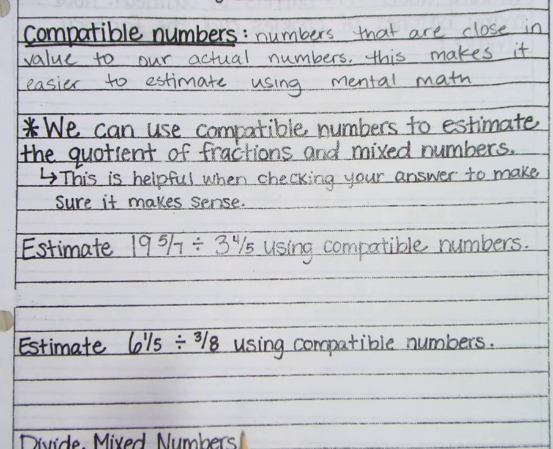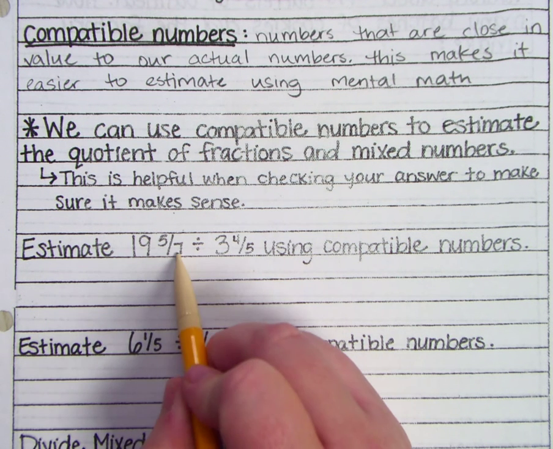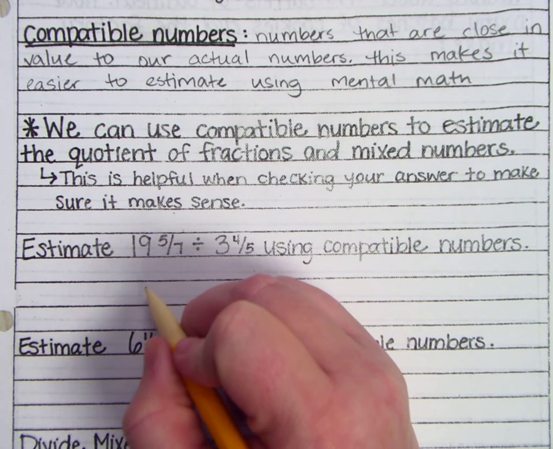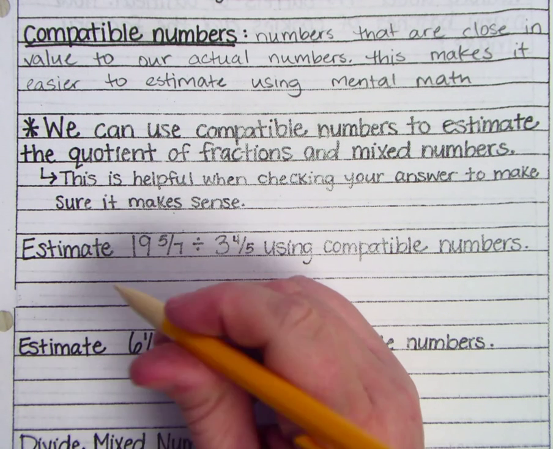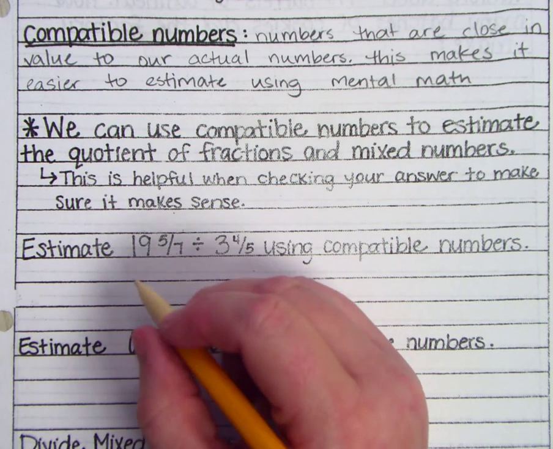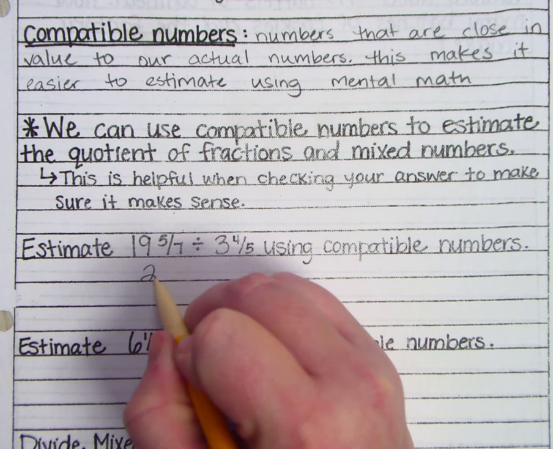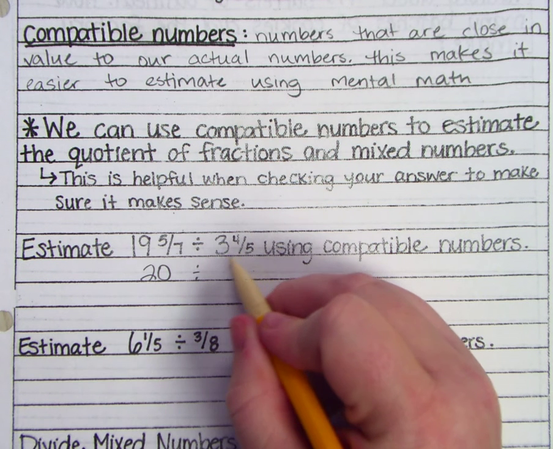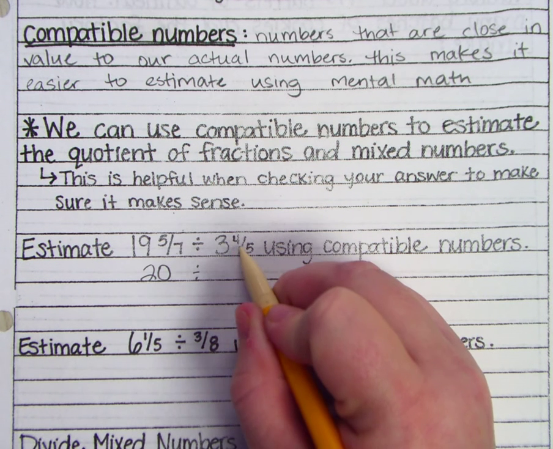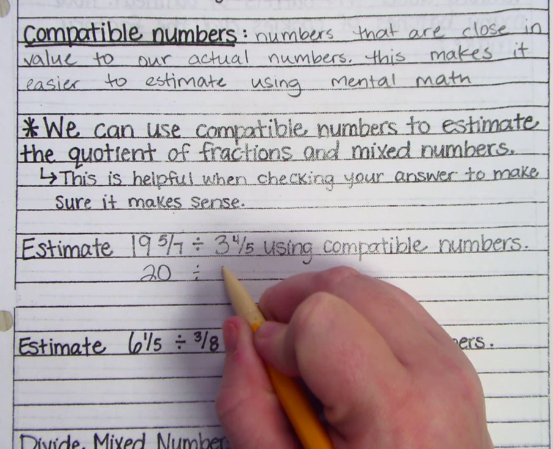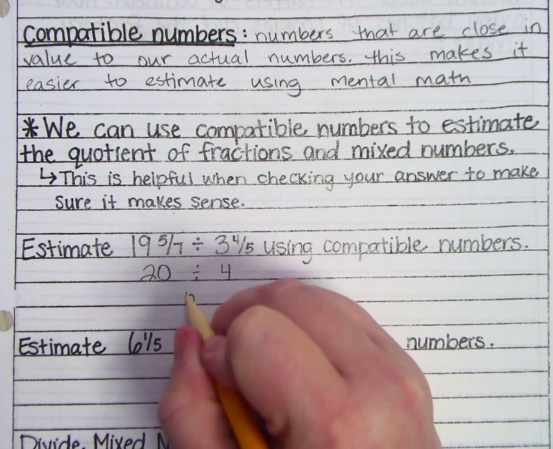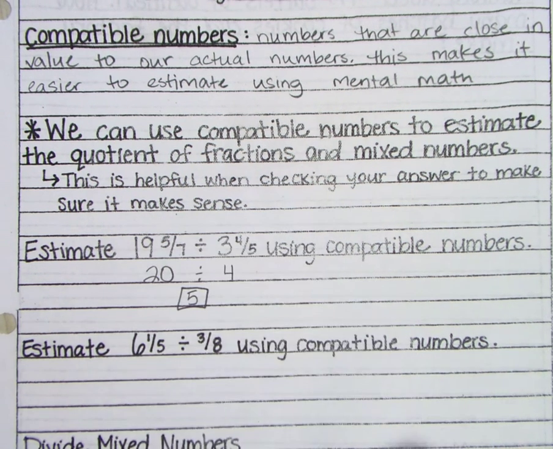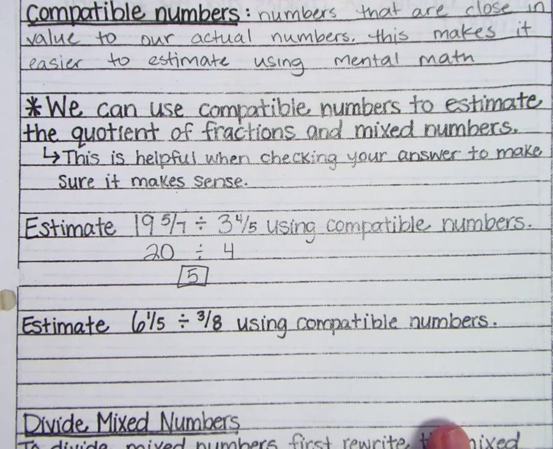If we estimate 19 and 5/7, we want to use a compatible number. So basically we're going to round that number to 20 because 5/7 is a little bit more than half. Just like when we round decimals, if it's more than 5 we go up, if it's 5 or less we let it rest. So 19 and 5/7 we estimate up to 20, divided by 3 and 4/5, which we estimate up to 4 because 4/5 is a little more than half as well. So 20 divided by 4 is 5, and that's our estimate using compatible numbers.